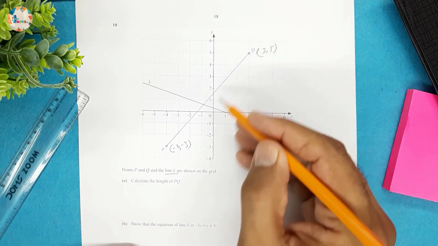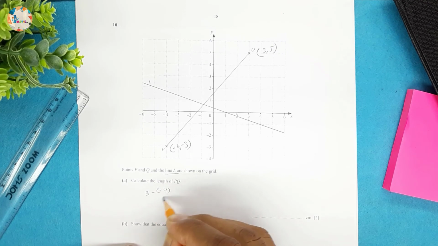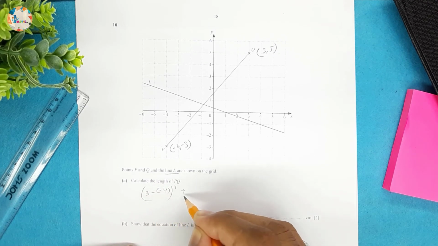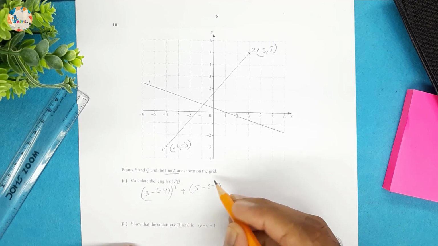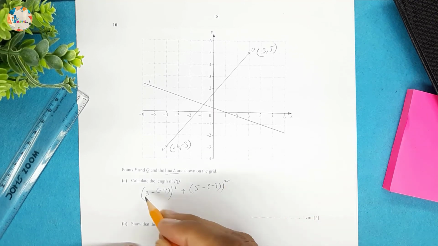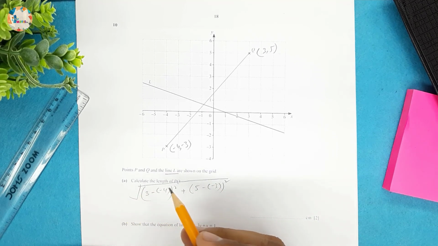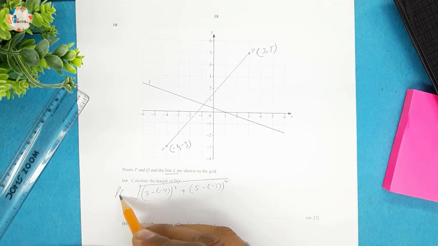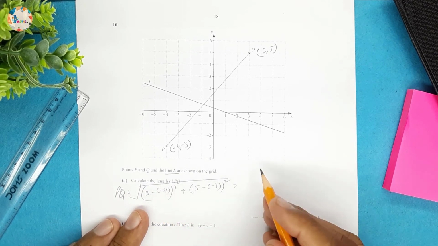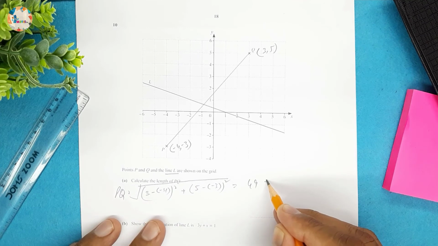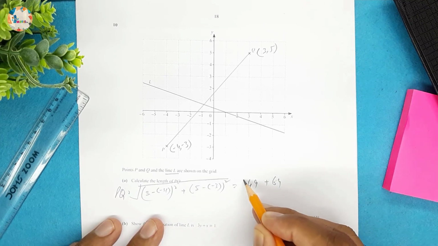So this minus this will be 3 minus negative 4 squared, and plus the y coordinate will be y minus negative 3, 5 minus negative 3 squared, and this will be under root. This will be equal to PQ. And this will be equal to what? 7 squared will be 49, and plus this will be 8 squared, so 64, under root.